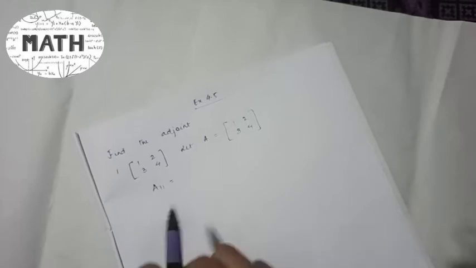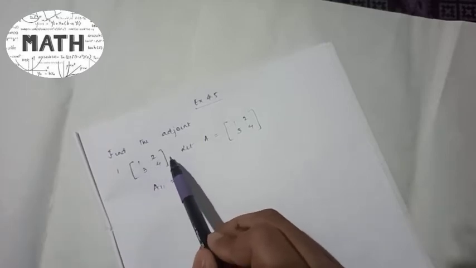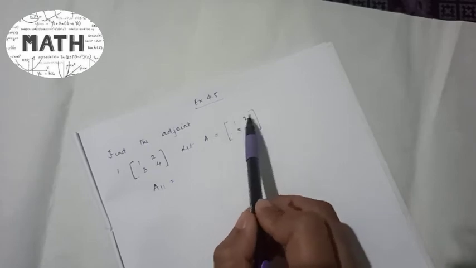Now, how to do the inverse of a matrix, we'll do once I start the exercise. Alright, let us do exercise 4.5. It's given: find the adjoint. The first question is given to be this one, [1 2; 3 4]. Let A = [1 2; 3 4].